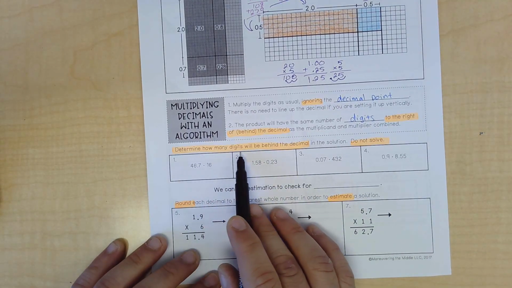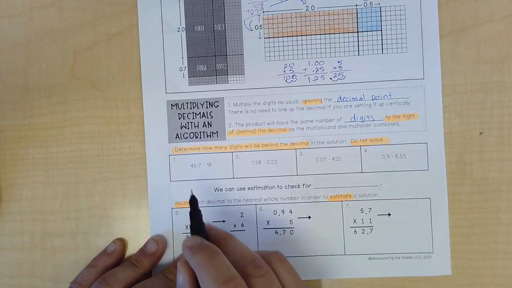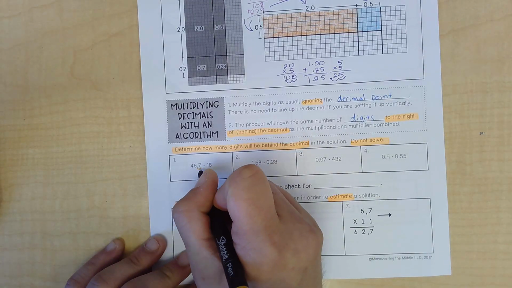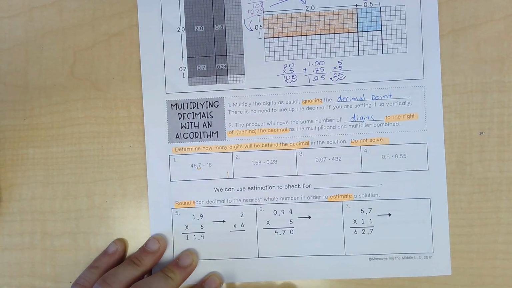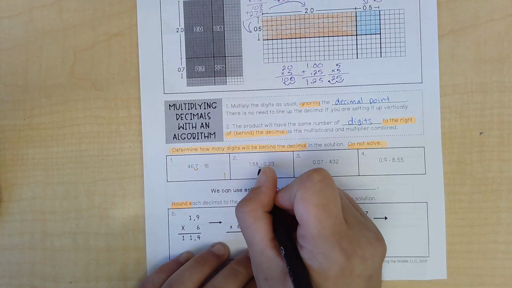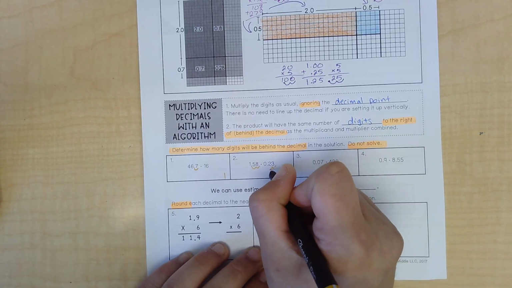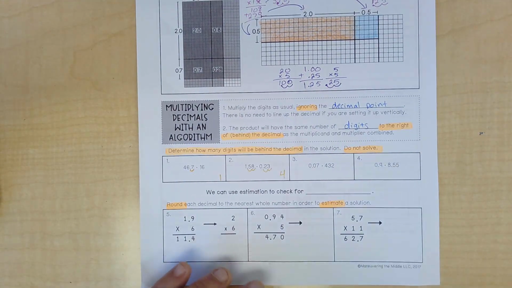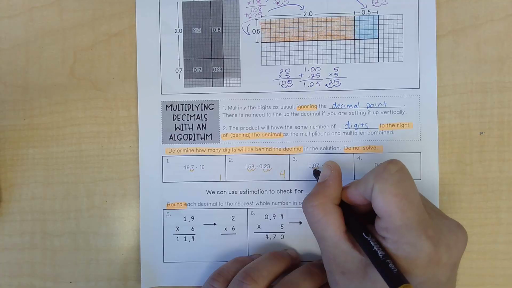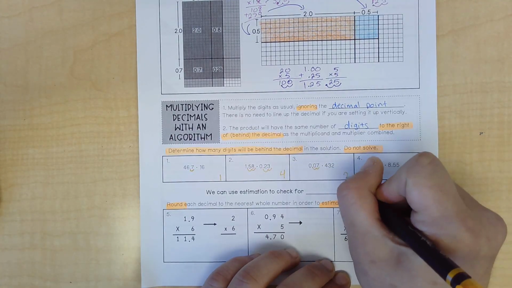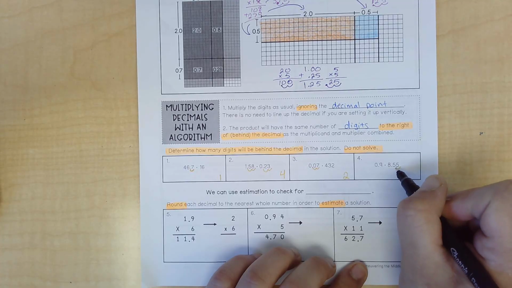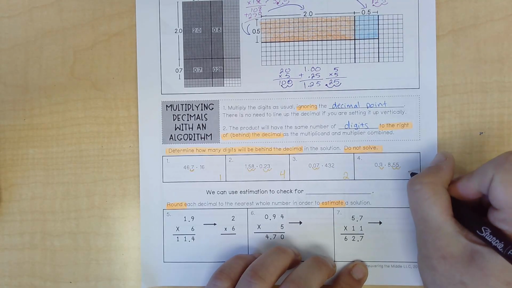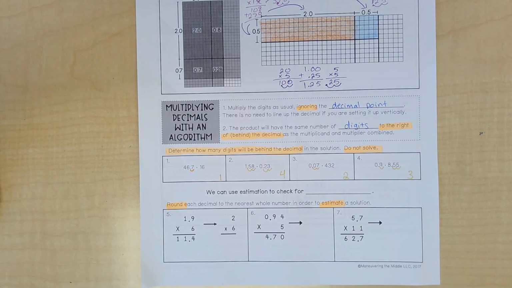Here, we're going to determine how many digits are behind the decimal. We're not even going to solve it. Here I see 1, so my answer is 1. Here I see 1, 2, 3, 4, so my answer is 4. Here I only see 1, 2, so my answer is 2. And here I see 1, 2, 3, so my answer is 3. Okay, that's how we're going to find out how many times we need to move our decimal point.